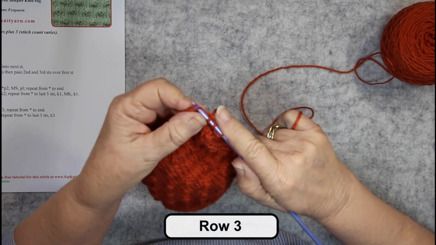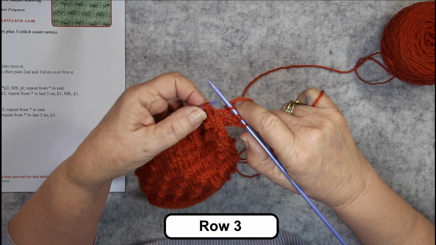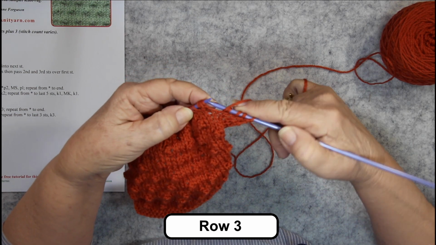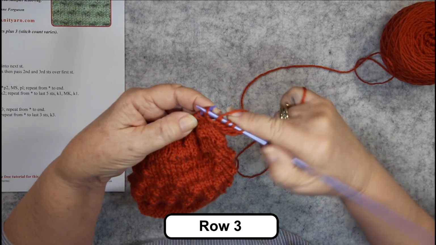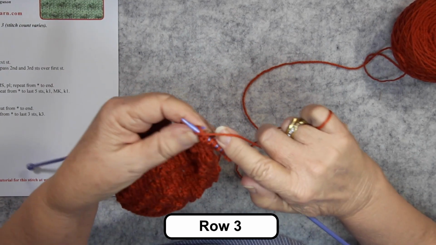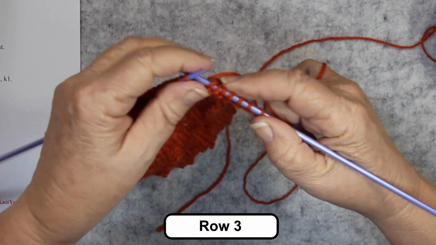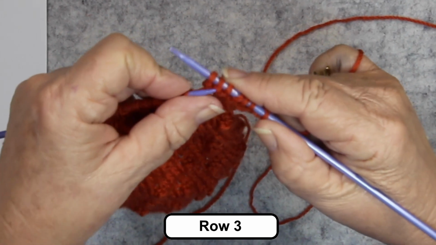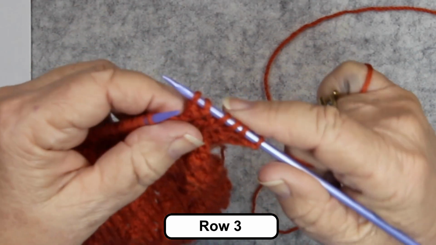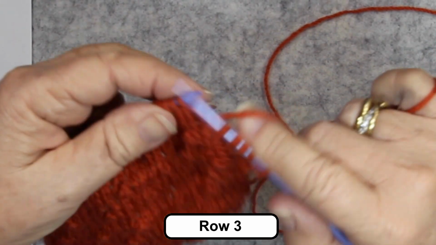This is row 3. Knit 1. Then the pattern says MK. That means make the knot. You do that by purling the 3 stitches in that cluster. 1, 2, 3. So you have 1, 2, 3 in the cluster, first, second, third. Pick up the second one and pass it over the first one. Pick up the third one and pass it over the first one as well.